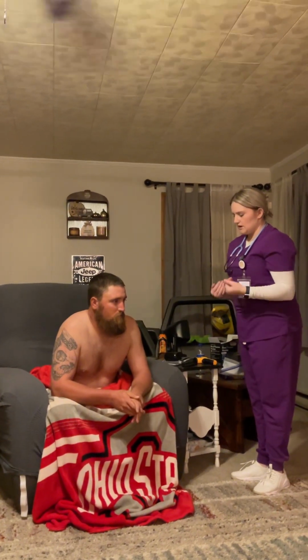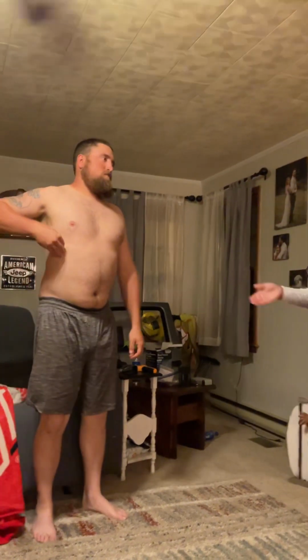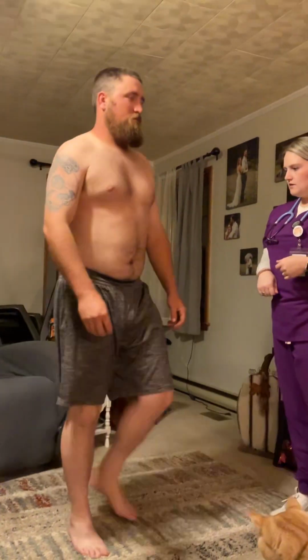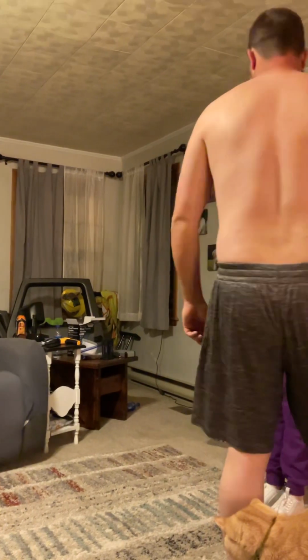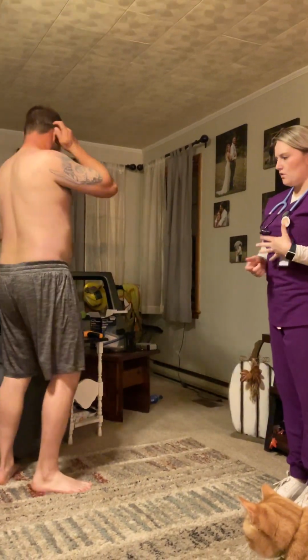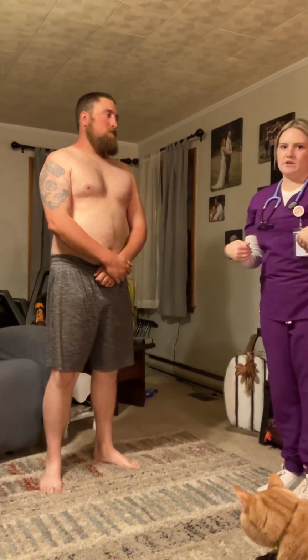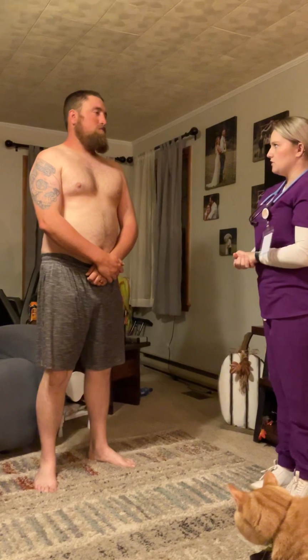Okay. So I'm going to have you stand up. I'm going to have you take 2 steps towards me. Okay, and turn around and take 2 steps back. Okay, gait is well coordinated. He is not unbalanced in any way. His upper and lower extremities are equal, so there's no issues there.